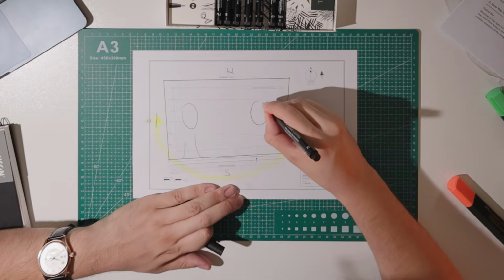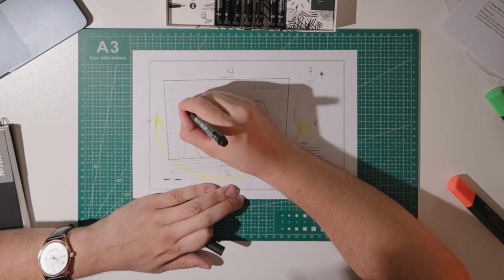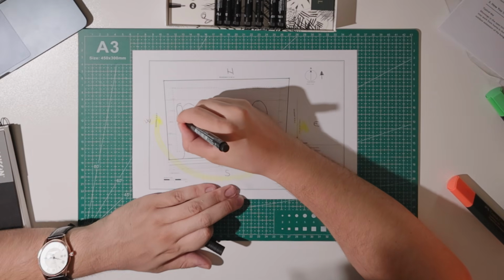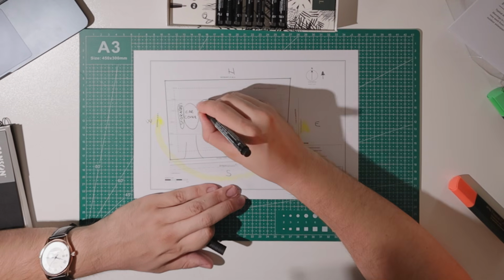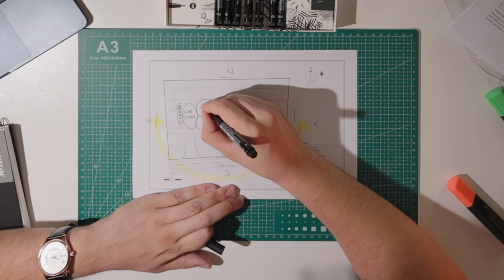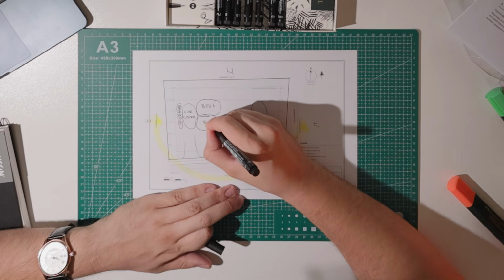Now the first initial sketch was just to kind of show that. However, on top of the layers now I'm drawing some sort of bubble diagram where we're coming from the left side, where I'm going to add some storage next to the car parking lot or cover, which is going to be covered with a roof.